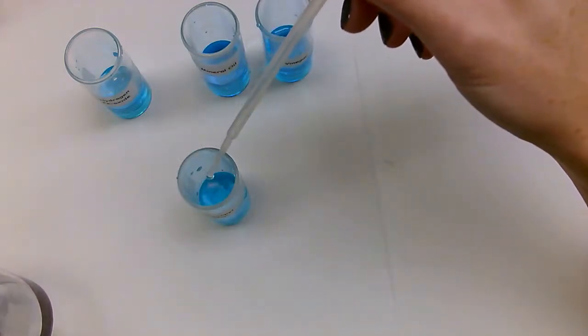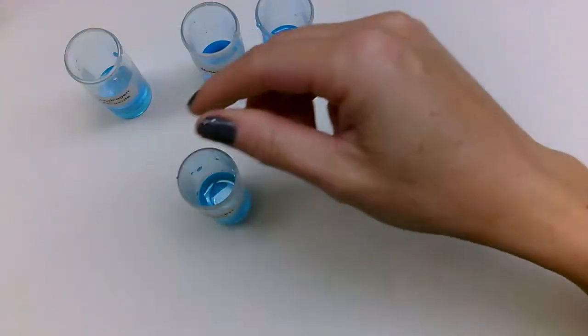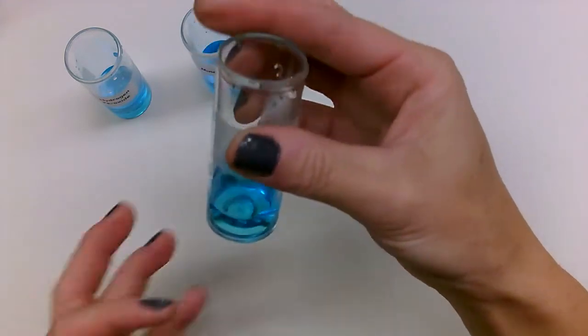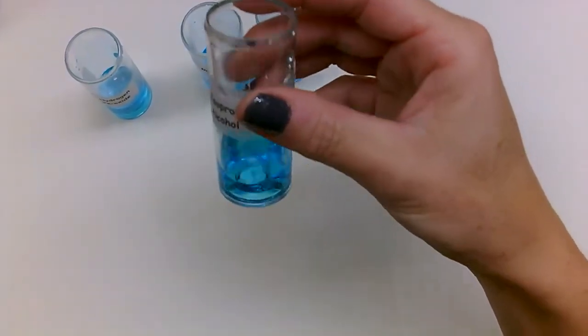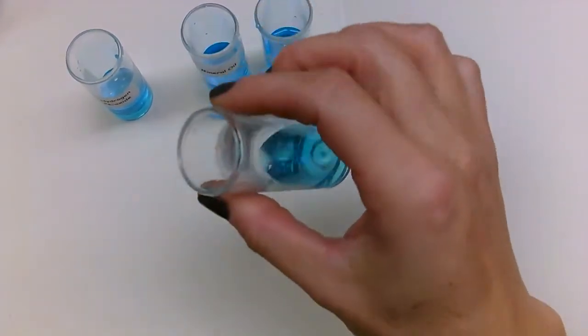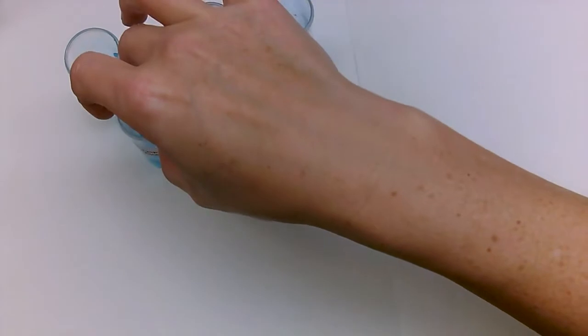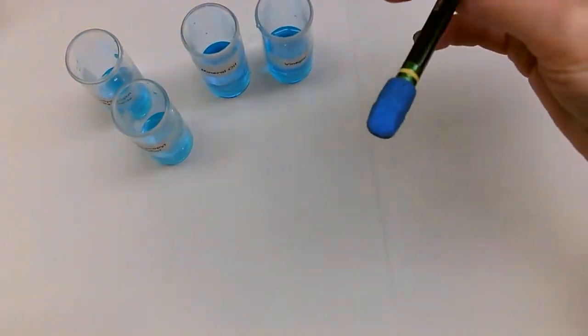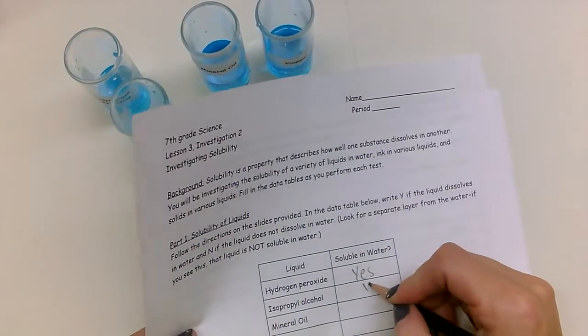We're going to take our source isopropyl alcohol pipette, and we're going to put about 10 drops of that in there, swirl it together, and see, does that mix together? Is it soluble in water? And as I mix it and as I look at it and I swirl it around, it looks like it's just all blue water. Okay, so I'm going to say that isopropyl alcohol is also soluble in water.